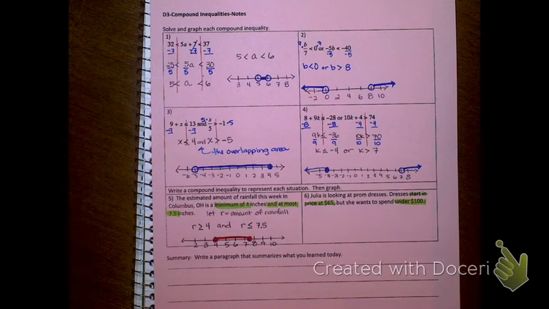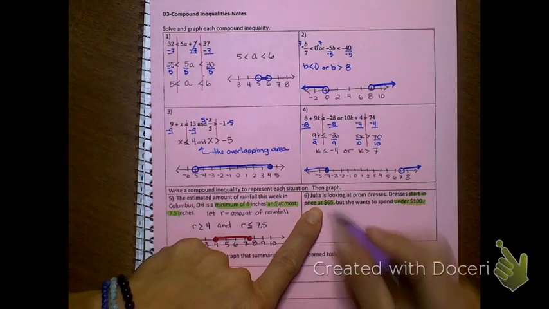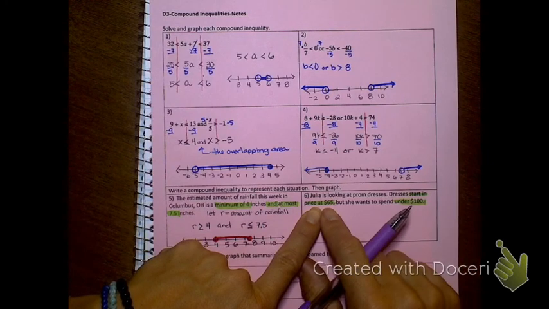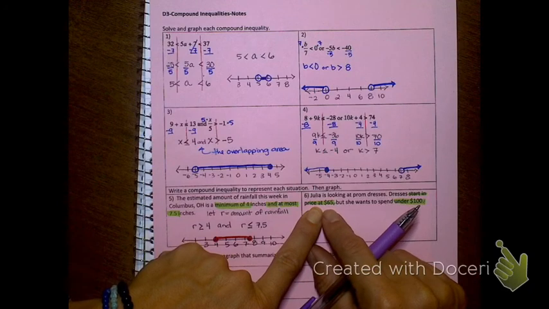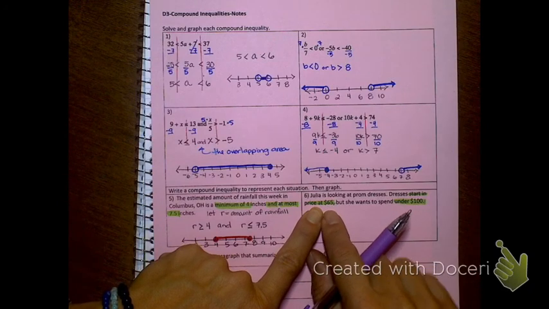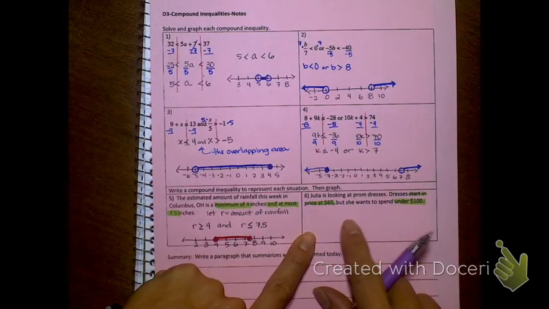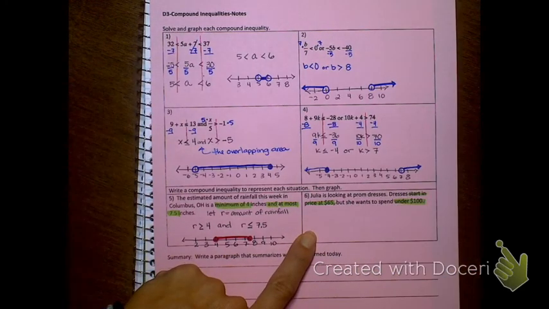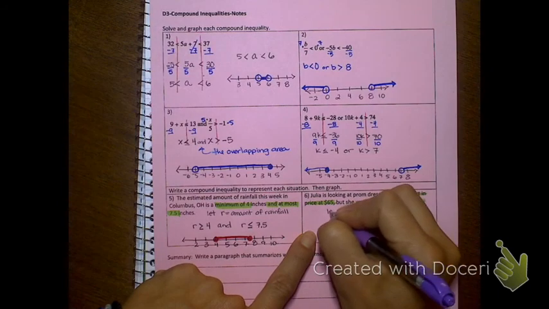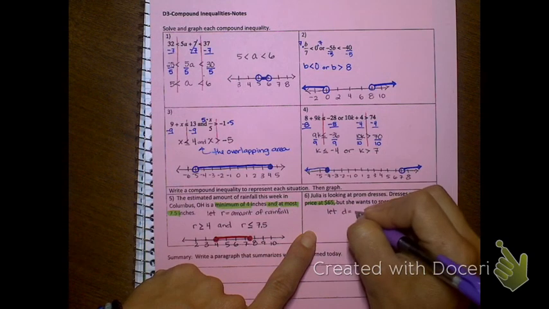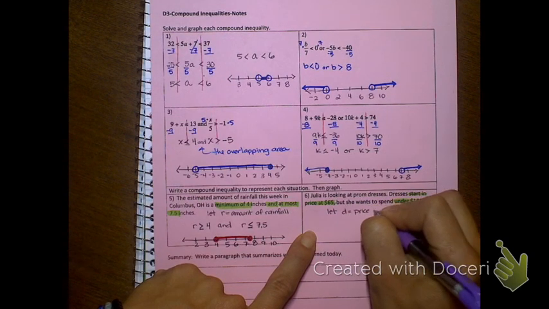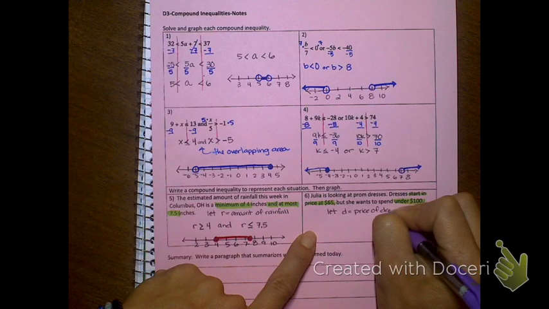Okay, so let's write the first inequality. Could she buy a dress that's exactly 65? Is that okay with her? More than 65? Yeah. Okay, but it still has to be under how much? 100, right? So let's go ahead and choose a variable to represent the price of her dress. What variable do you want to use? D? Okay, so let D equal the price of the dress.